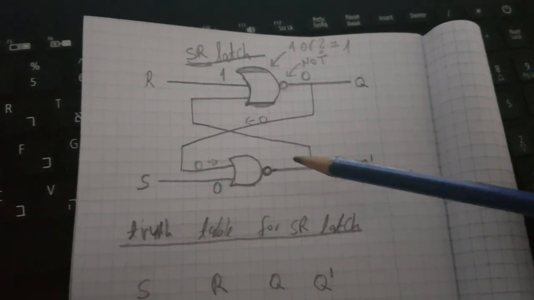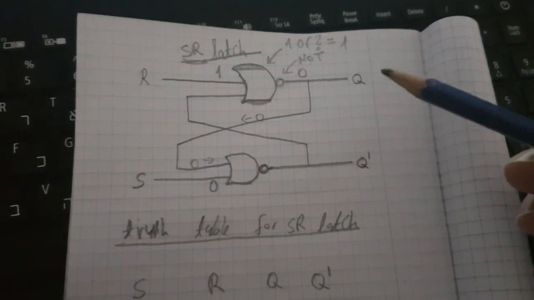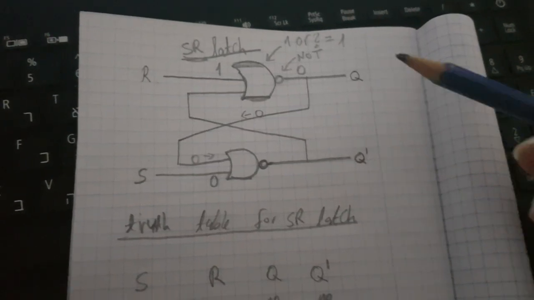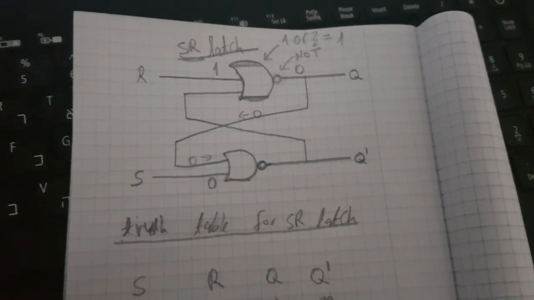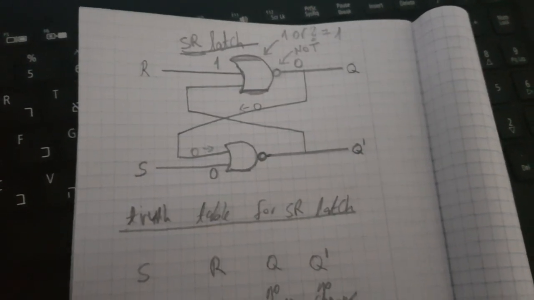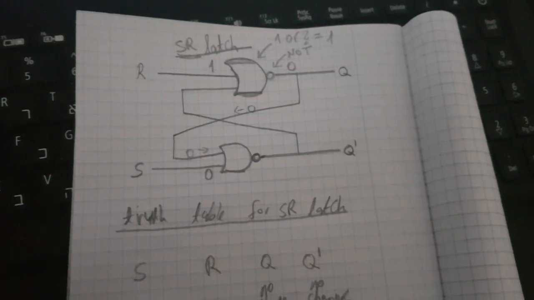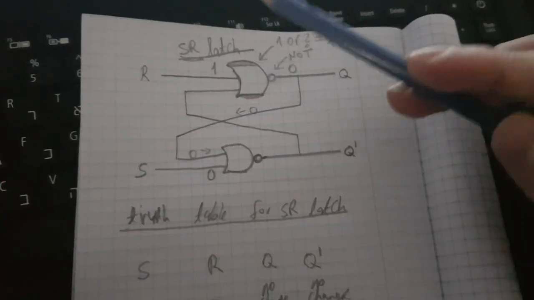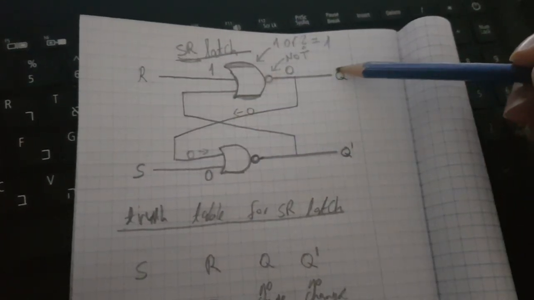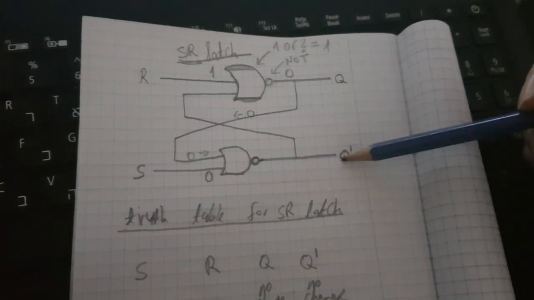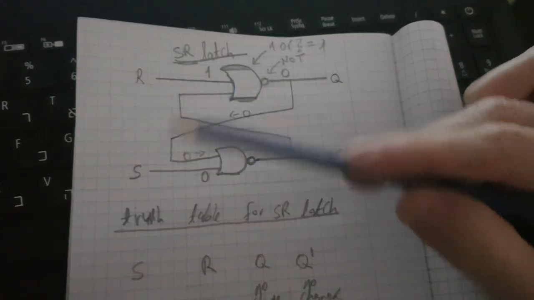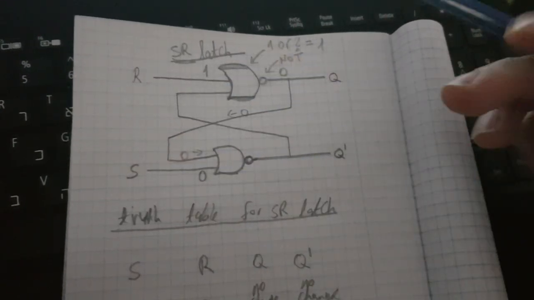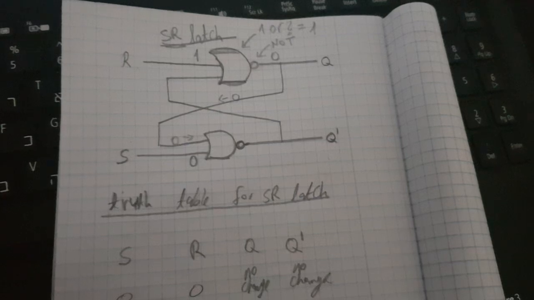SR latches are used, with their upgrades, for building memory. For example, it can hold values. So this SR latch will have the values 1 and 0 in it, and when there is no change, 0 and 0 get into the inputs. It will just stay in the same situation.